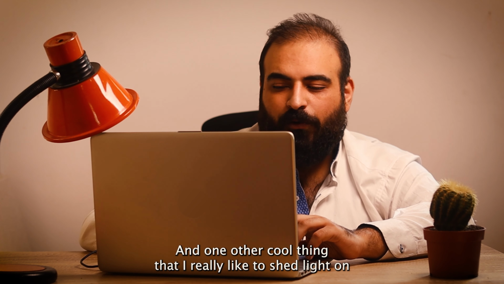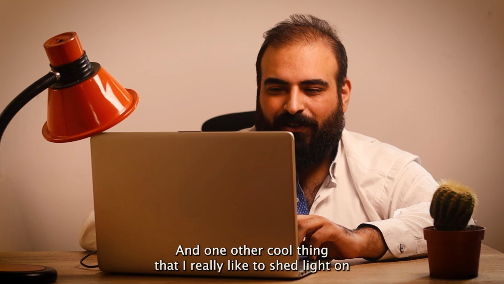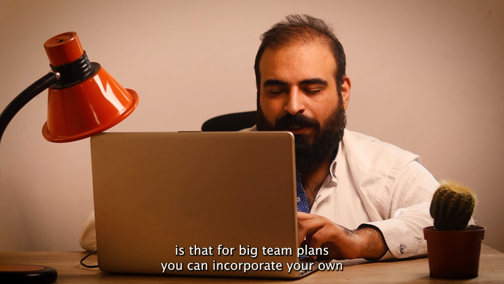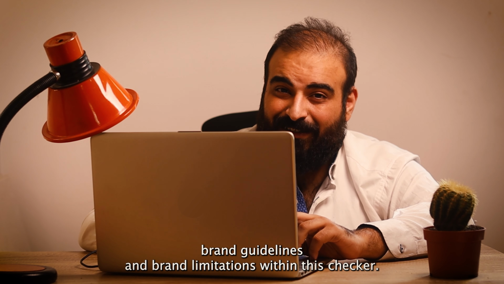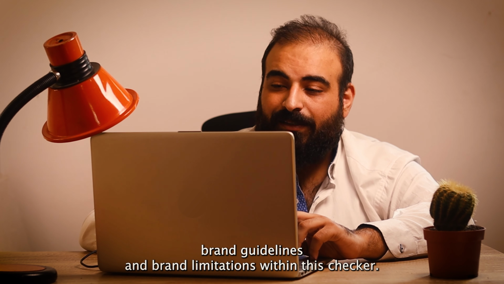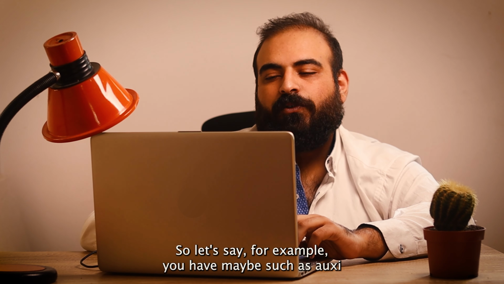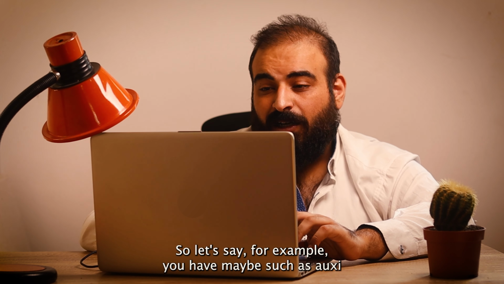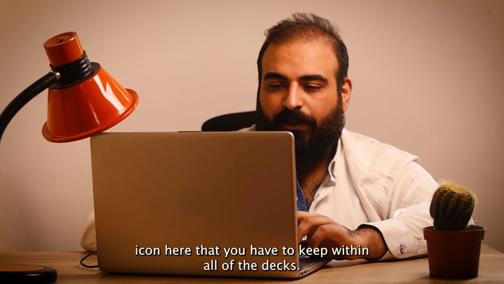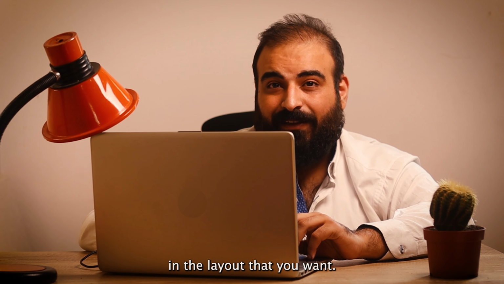And one other cool thing that I'd really like to shed light on is that for big team plans, you can incorporate your own brand guidelines and brand limitations within this checker. So let's say, for example, you have maybe, such as auxi, a small icon here that you have to keep within all of the decks. We can also have the checker check for it and make sure that everything is aligned in the layout that you want.